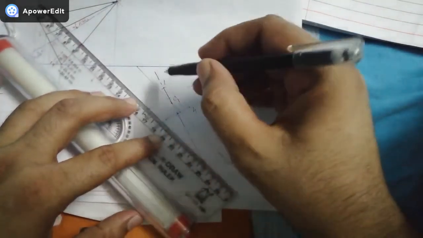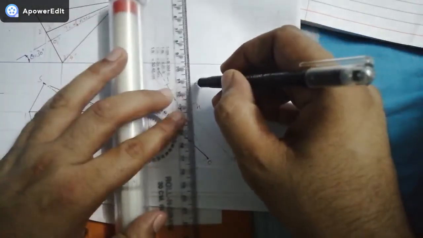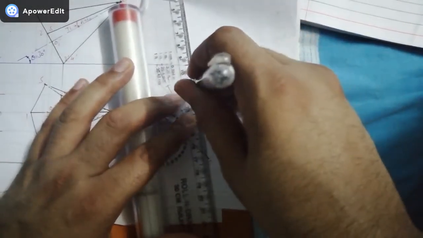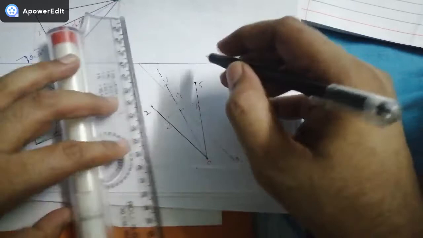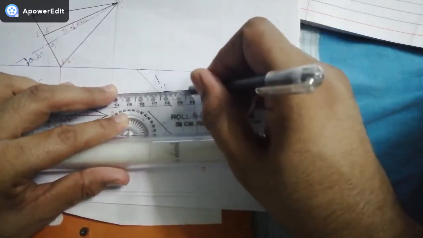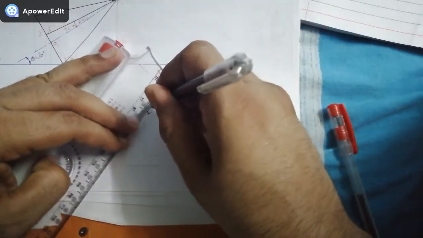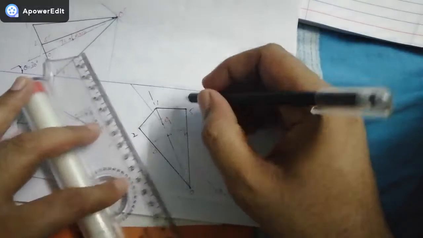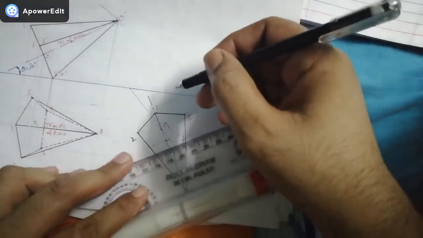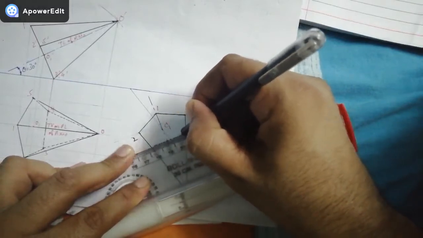One by one, I'll be joining it like this, then I'll be joining it like this, I'll be completing it like this, 5 to 1, and then 1 to 2. Okay, then 3 to 4, it will be a dotted line, that is a hidden line.